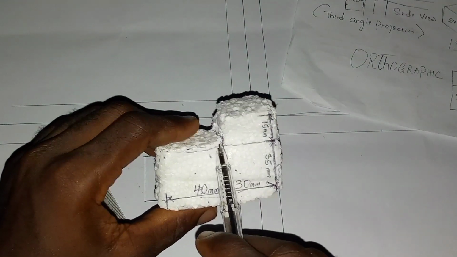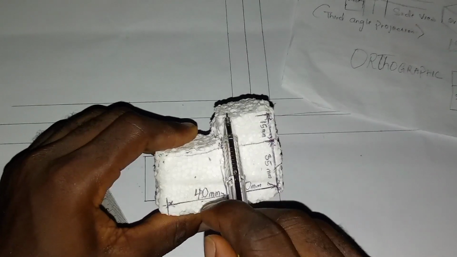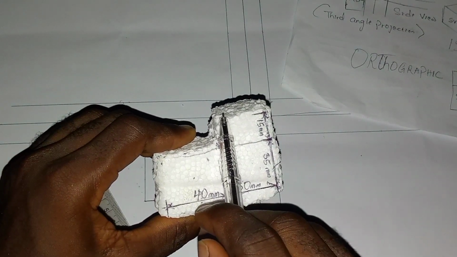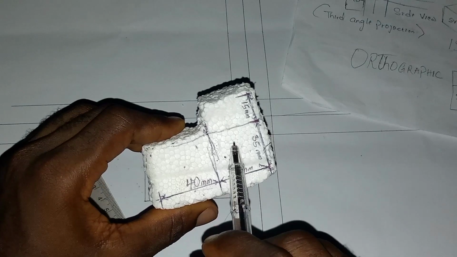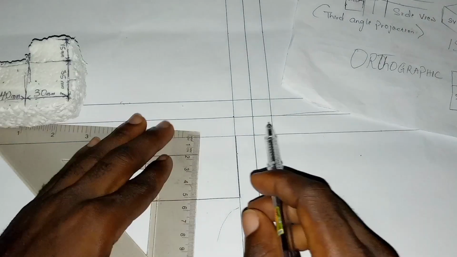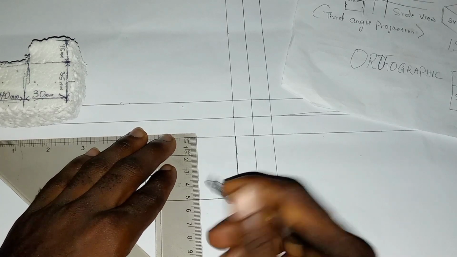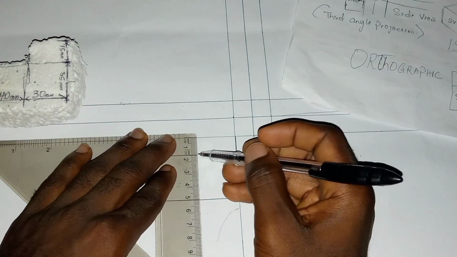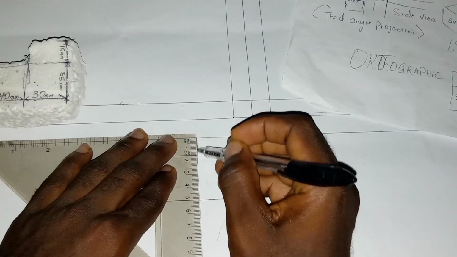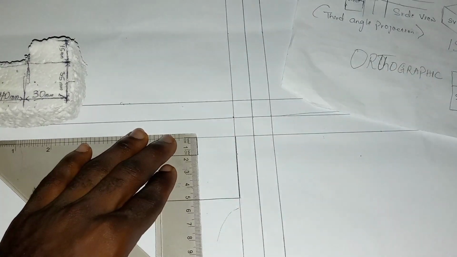Now, from this point to this point, we are left with what? 15 millimeter, which is 1.5 centimeter. So we see we are left with 1.5 centimeter. You join this up.